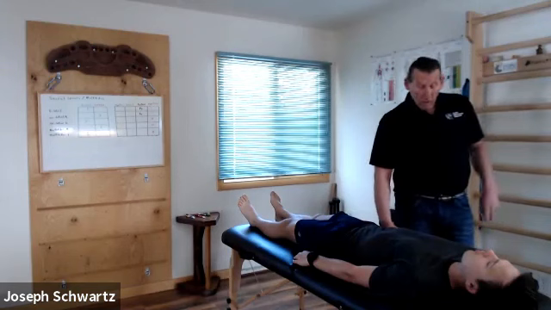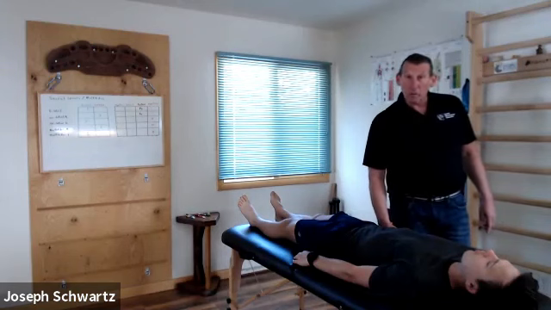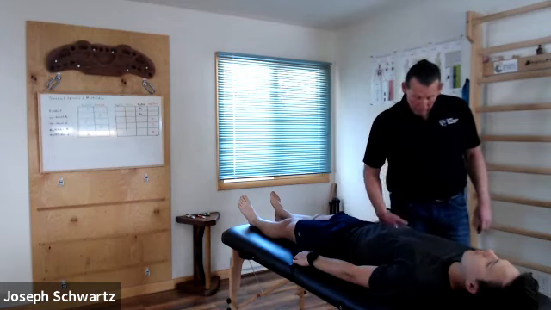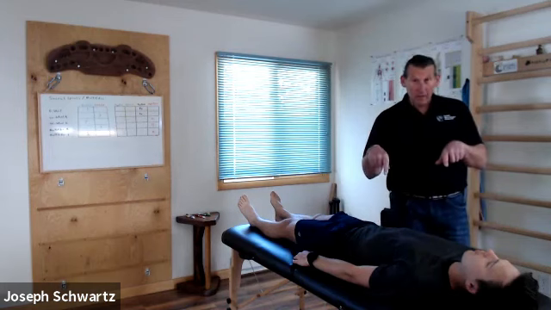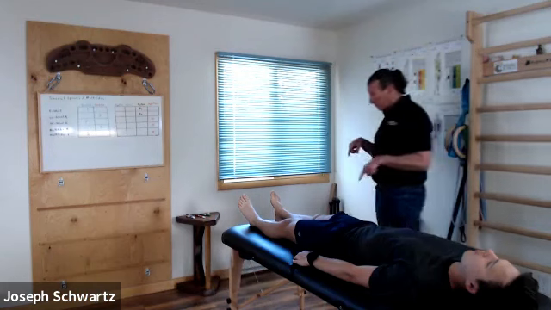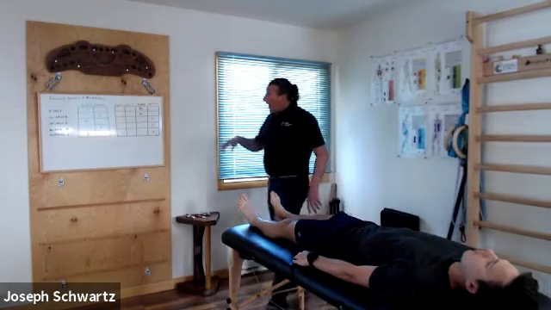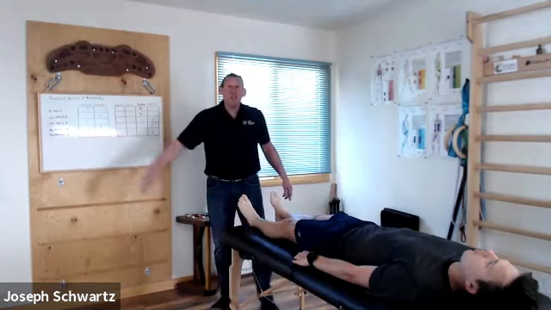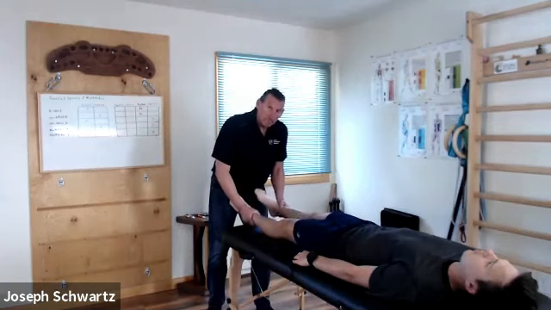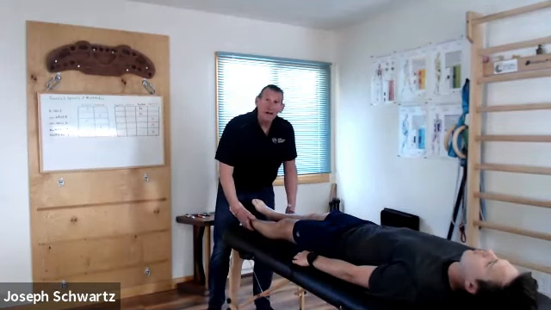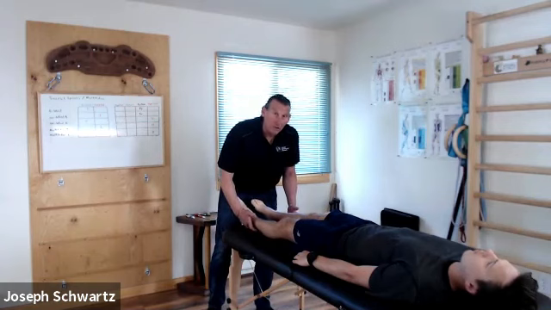So, is Tristan's nervous system normally responsive yet? It is. So I've toned down Tristan's nervous system. I'm coming to the left multifidus. I'm asking Tristan to hold down through the left multifidus.